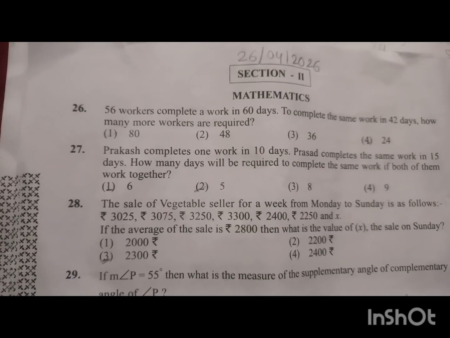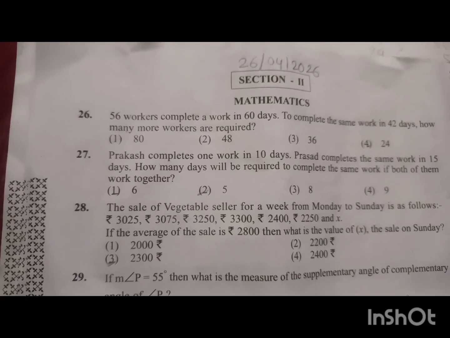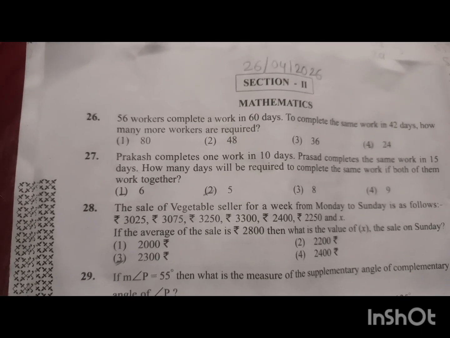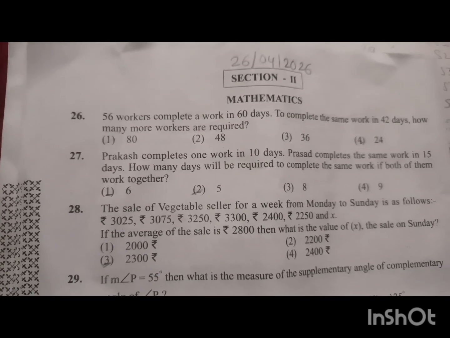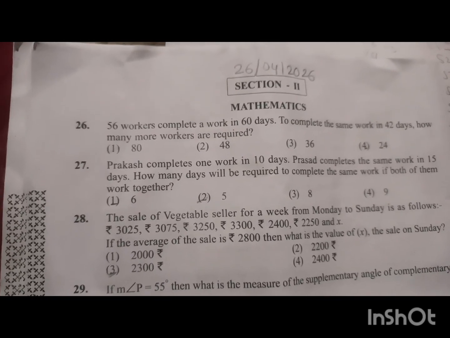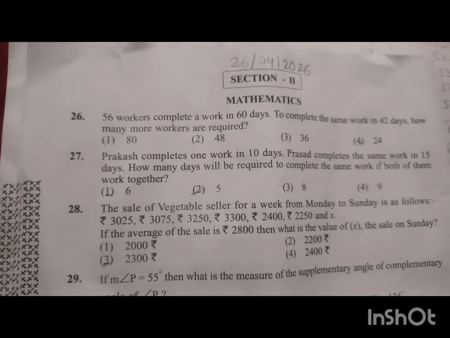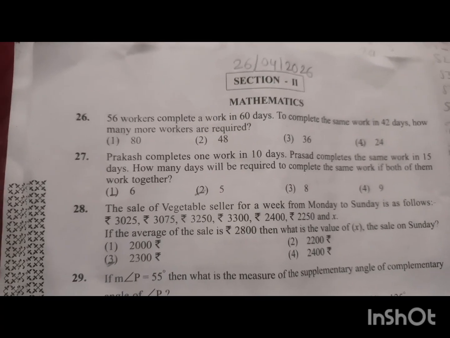Today we will solve the question paper, 7th standard scholarship question paper, subject mathematics. Let's see the question number 26. First 25 questions are of English and from question number 26 to 75 are of maths.